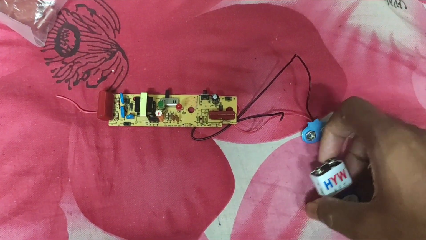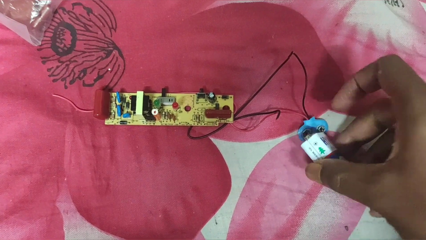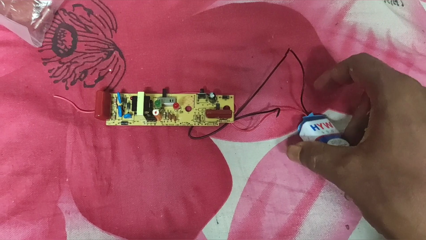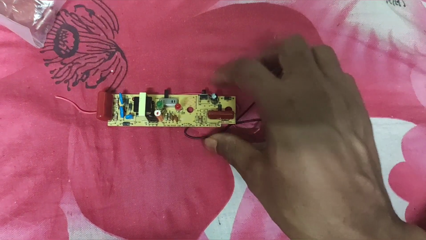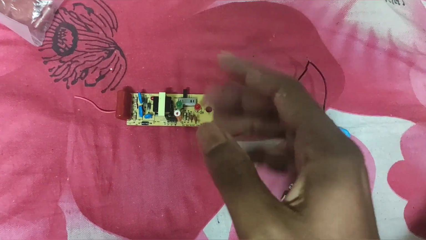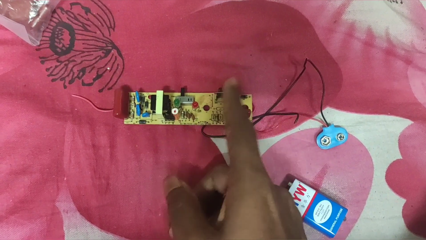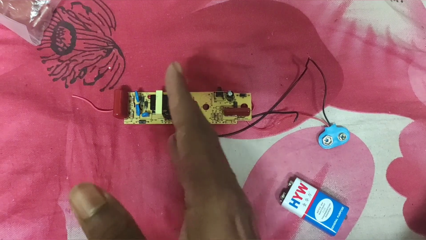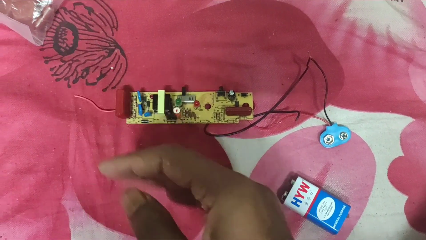Here we don't have the actual battery, but I am getting another battery. I will later show how it actually gets charged. So first of all, we have understood the basic principle of this part of the PCB board. Then we will try to understand the left side.